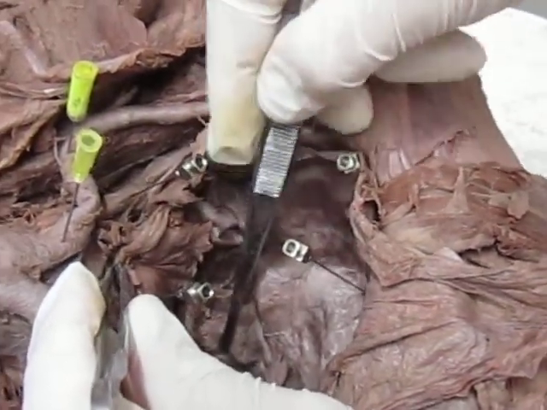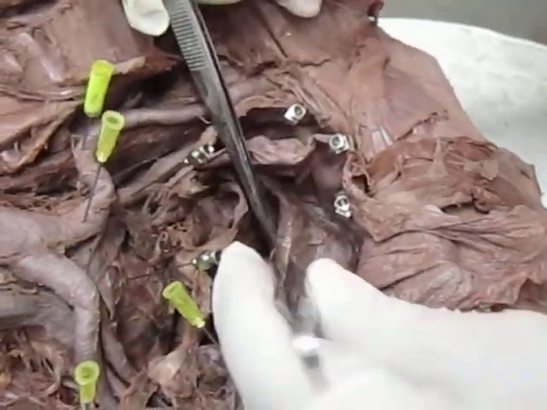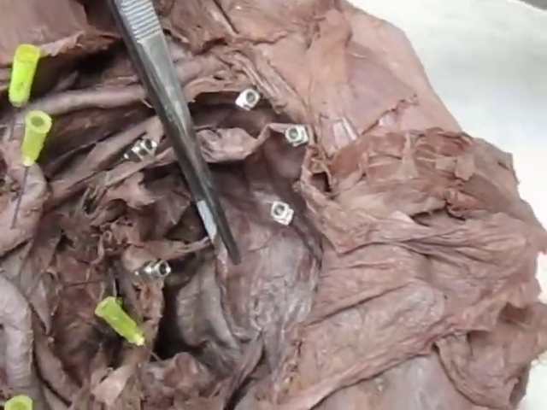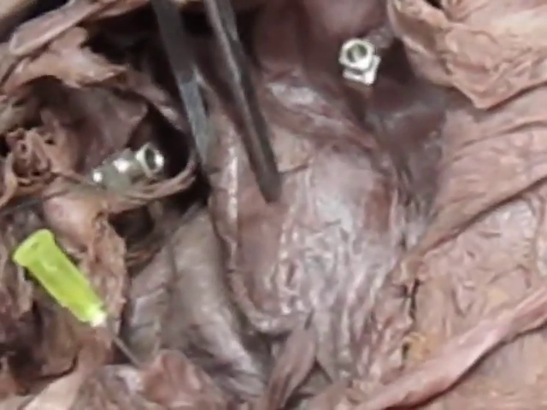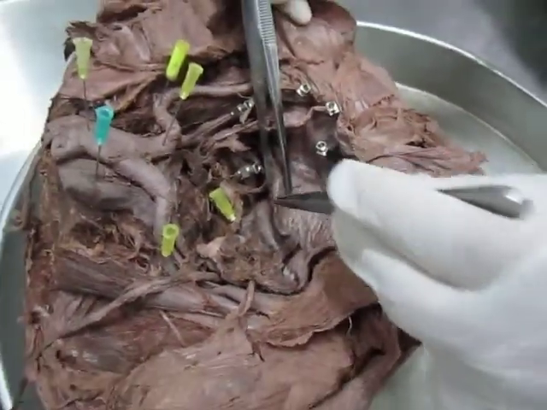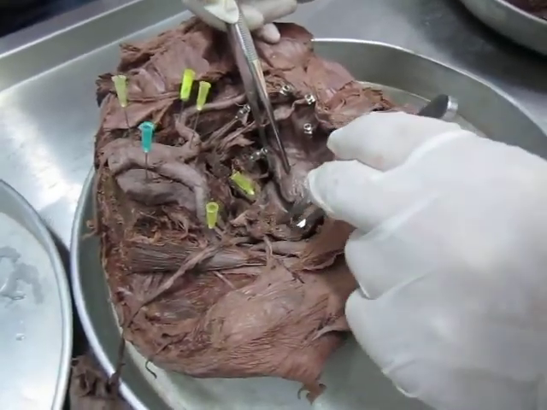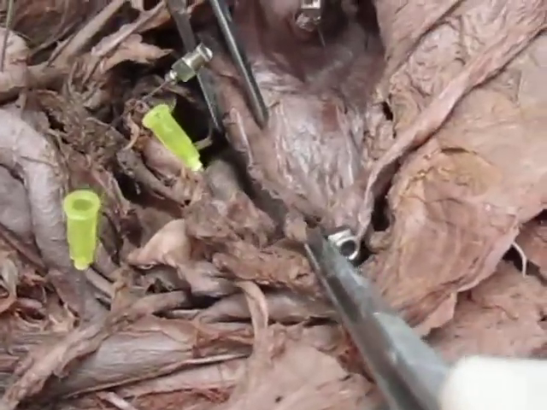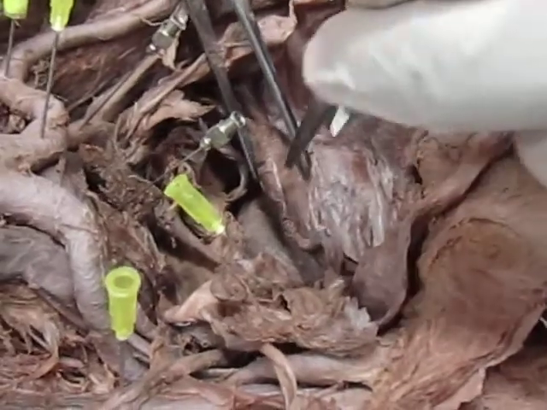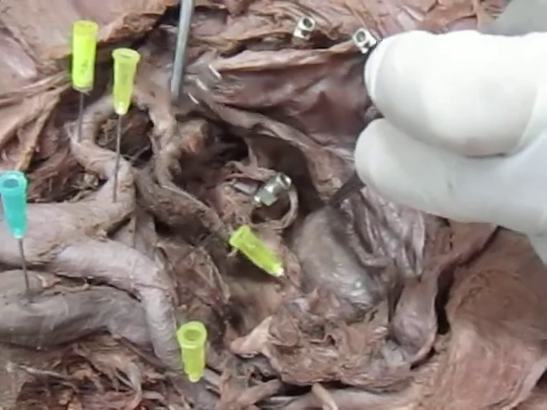The rectum is cut here, but you can see this organ. Uterus. Fundus of the uterus and lateral. You can follow here the tubes, salpinx, yes, uterine tubes, right and left here.